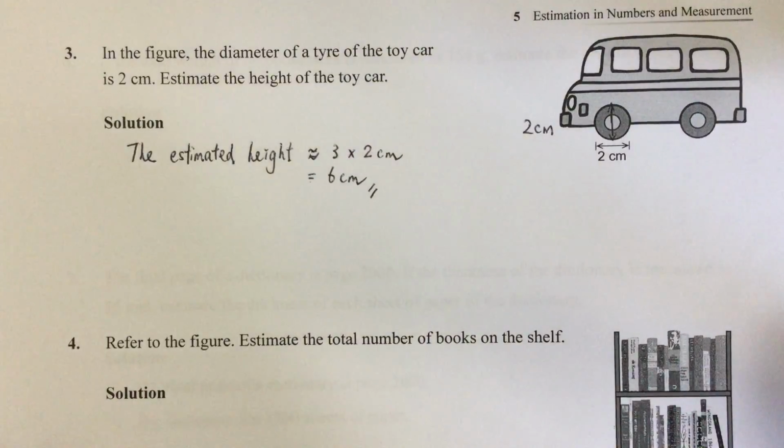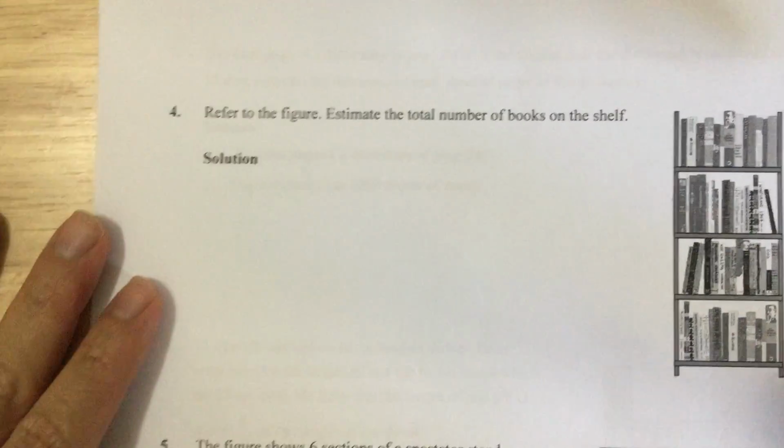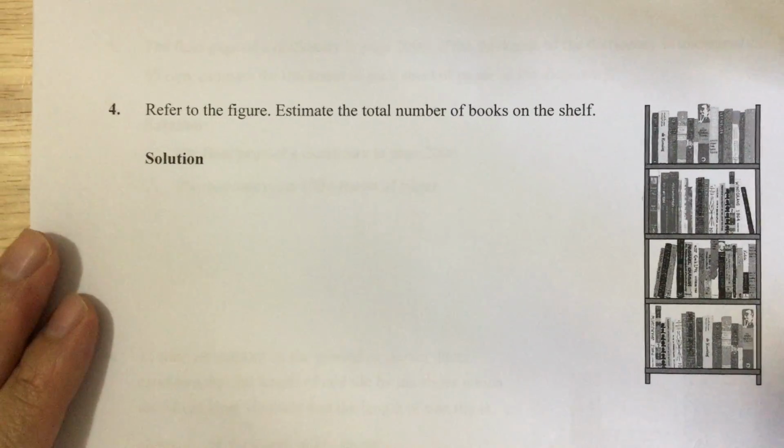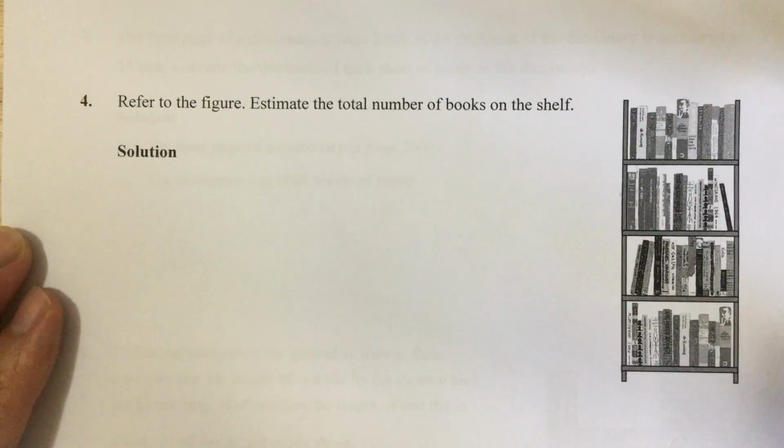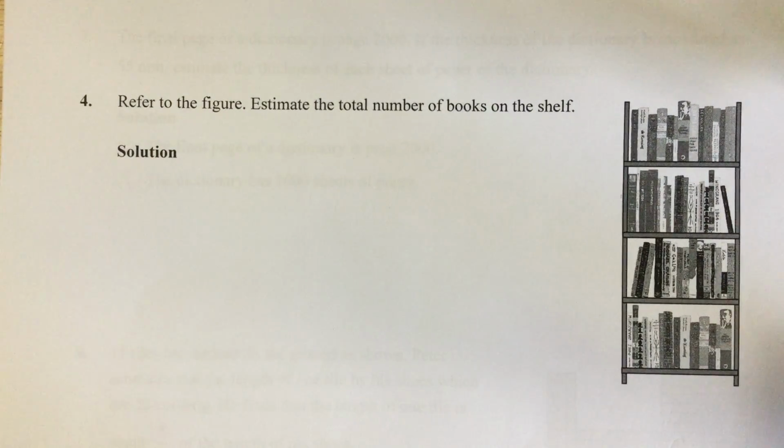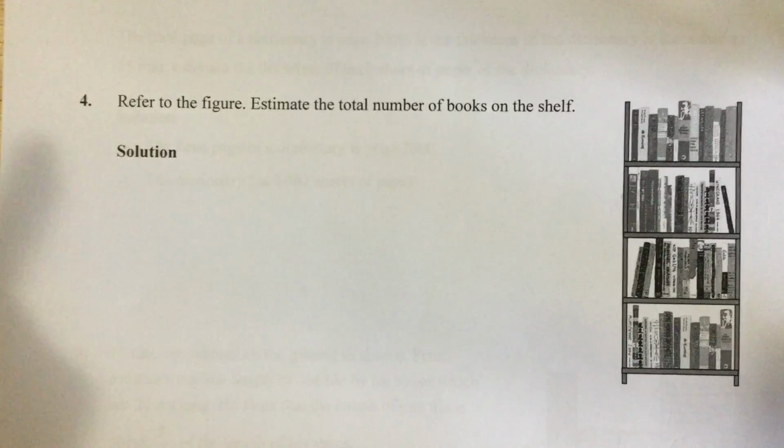Okay, now I will do question 4 for you. This one is another way. It's called the decomposition and recomposition method. When you hear some methods, it's a little bit long, but it's not difficult for you to understand.